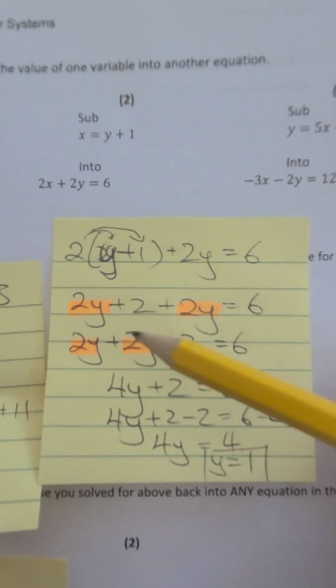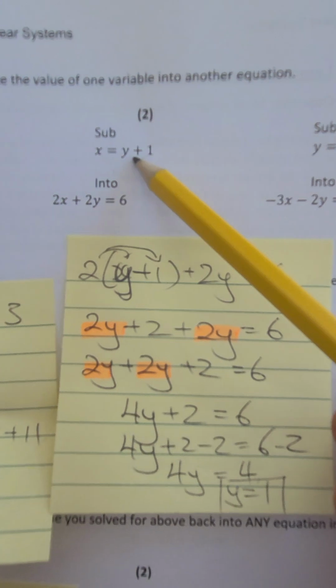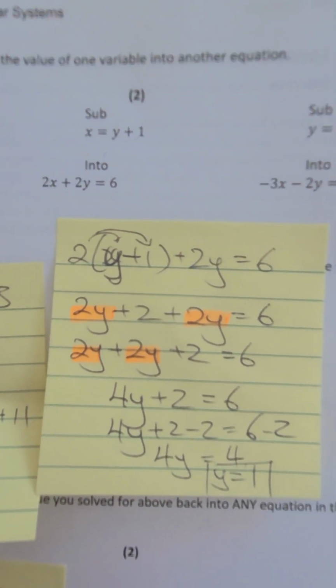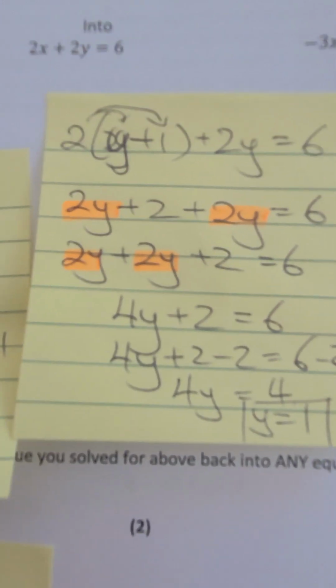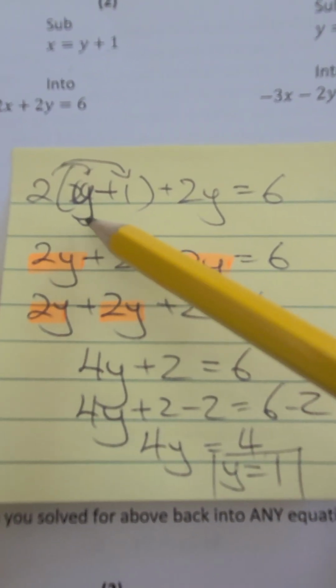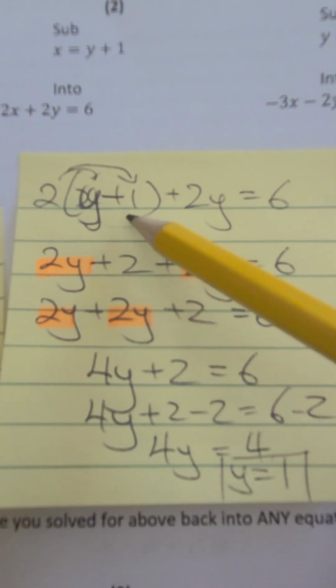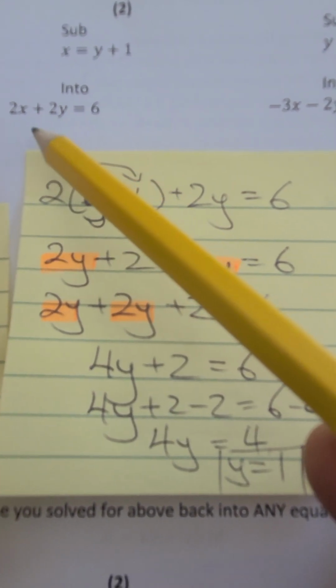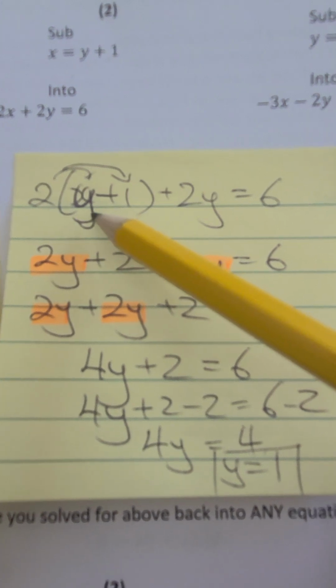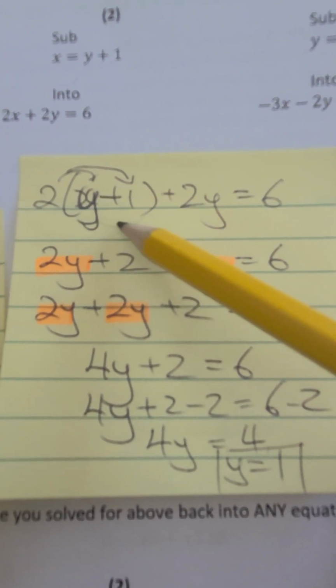When I plug y plus 1 into x here, that's why you have a bracket. It used to be x, and now we know that x equals y plus 1.